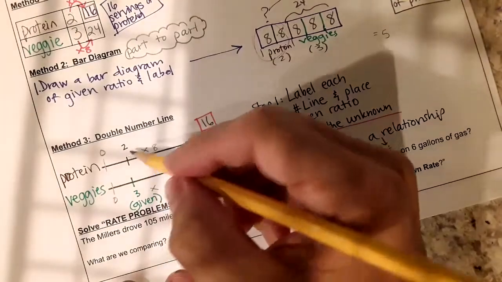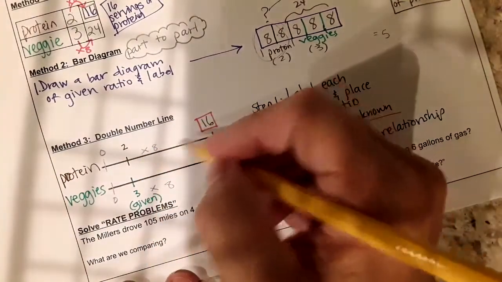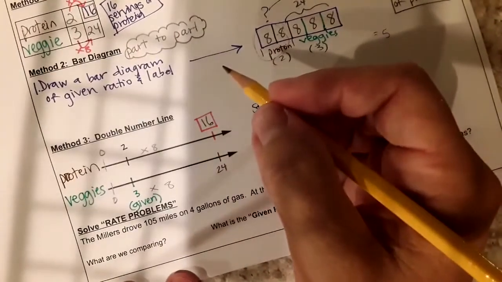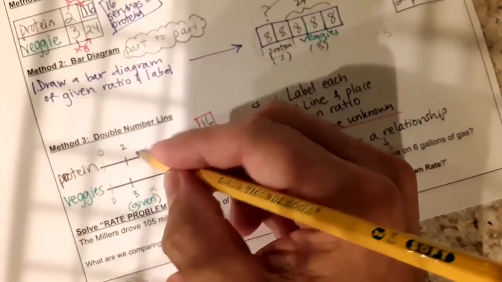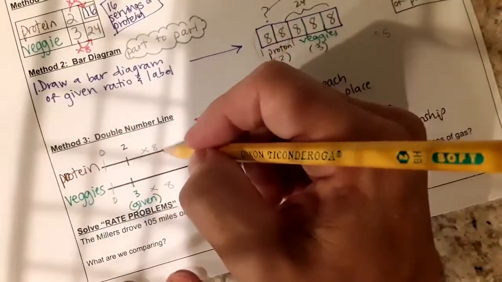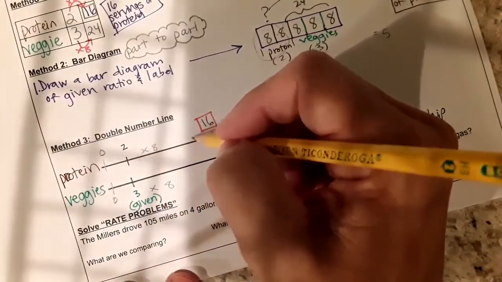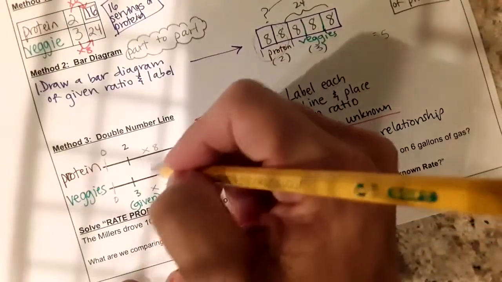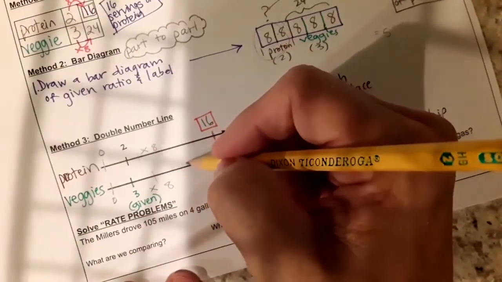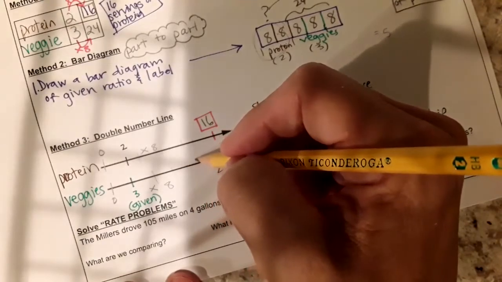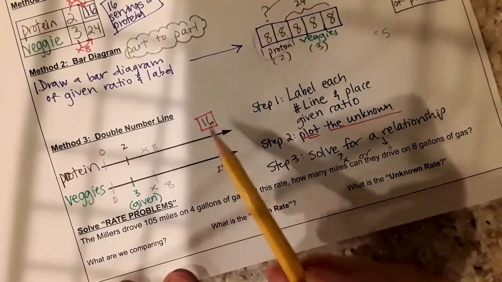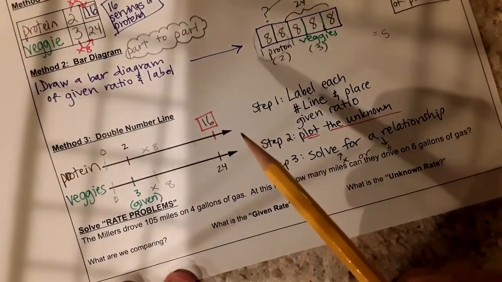So this one is going to have more lines in it, but they'll ultimately end up over here, right? So 2, 4, 6, 8, 10, 12, 14, 16. This one's going to be spread out more. 3, 6, 9, 12, 15, 18, 24. And then they line up together for your double number line.